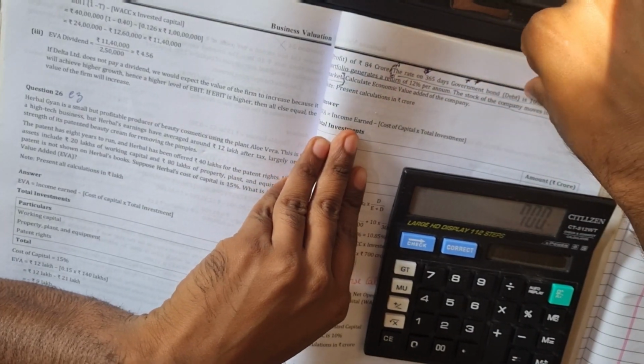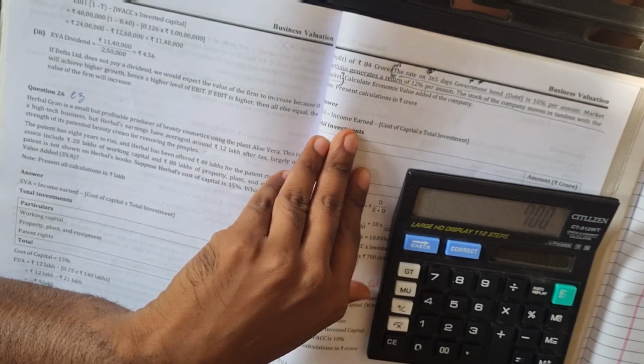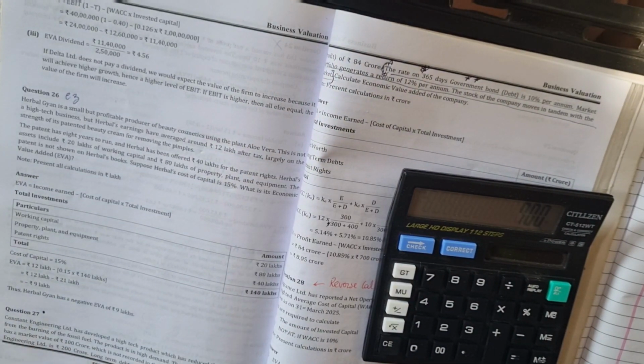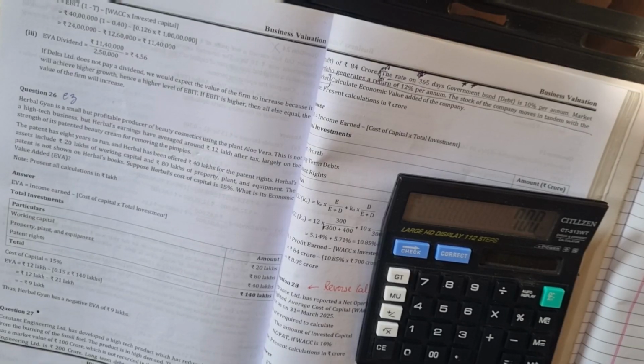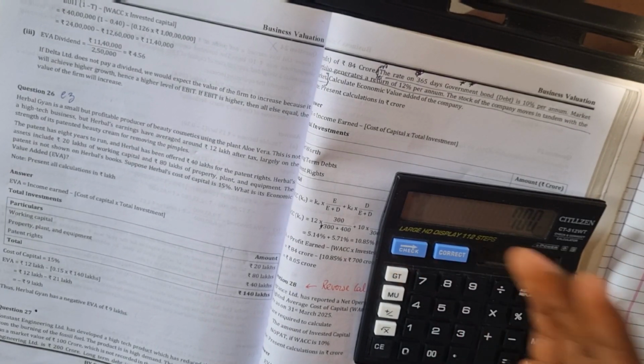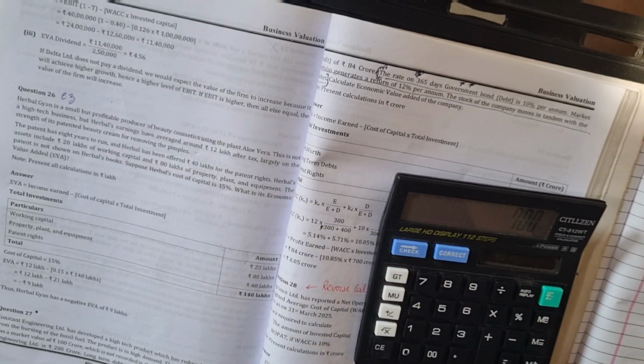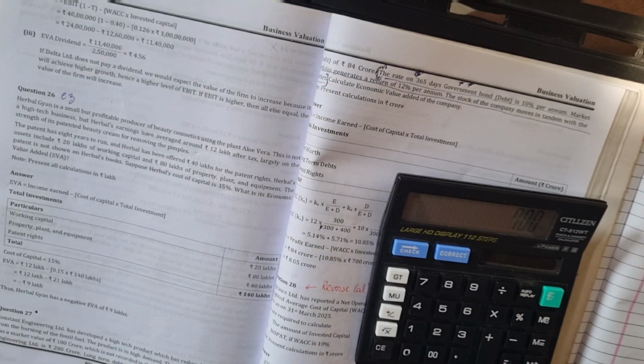The stock of the company moves in tandem with the market. Means what? Our stock, that is Constant Engineering Limited, moves in tandem with the market. Means what? Its beta is 1. Right? It moves with the market. If the market goes up, it goes up. If the market goes down, it goes down. So beta is 1. Okay, calculate EVA added of the company. Okay, very much easy. We'll see what it is.